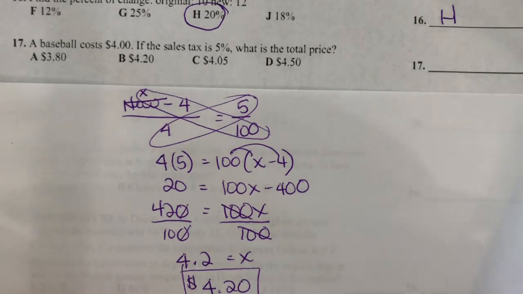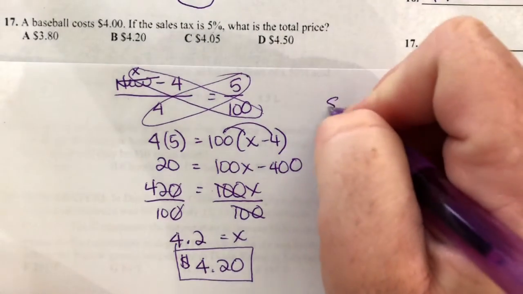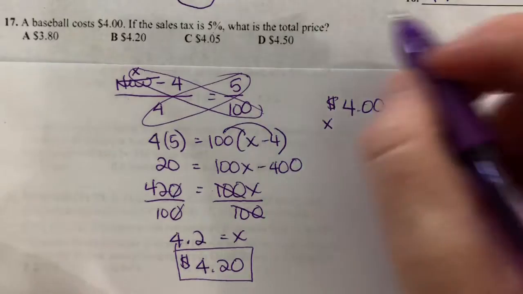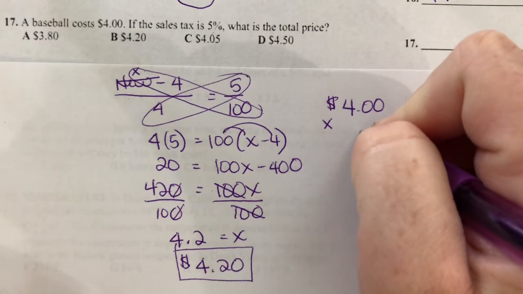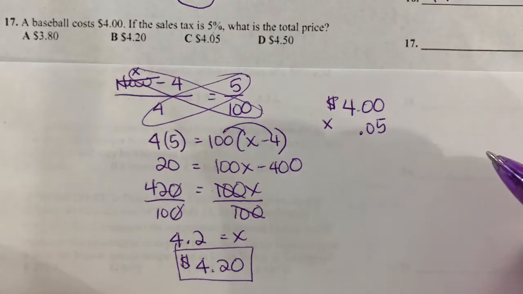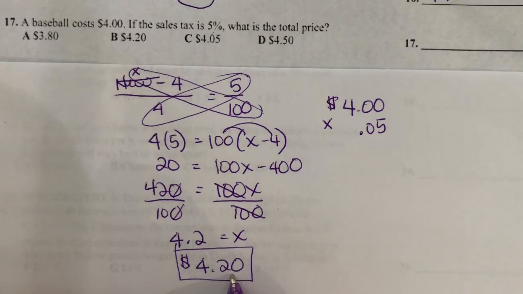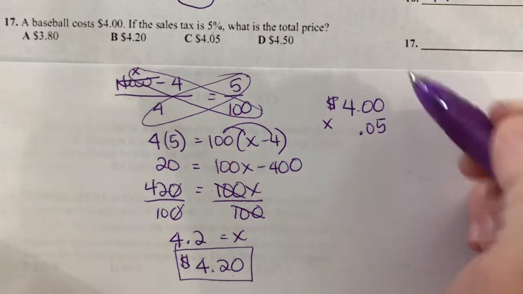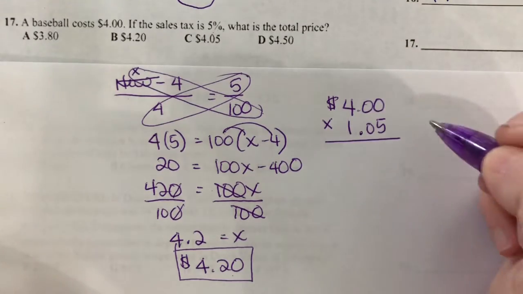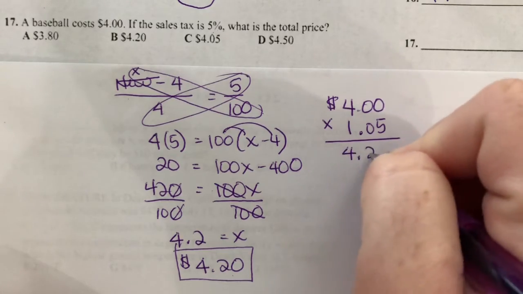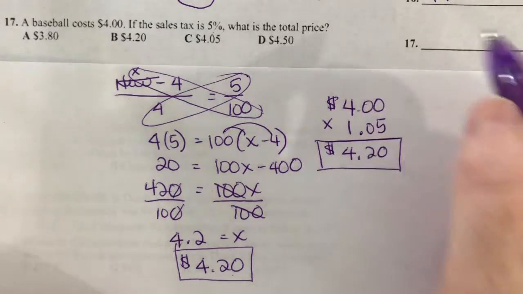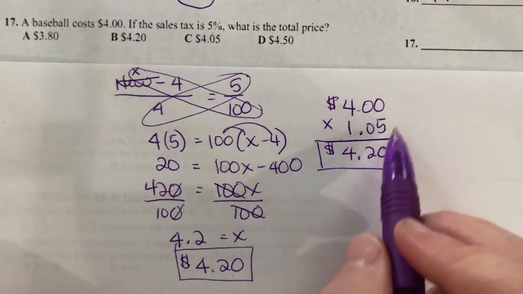The shortcut way is to just multiply our original amount, $4, times the decimal version of our percentage. So to change a percent to a decimal, you divide by 100, so that's 0.05. And then if I just multiply this, it would just tell me what the tax is, which was about 20 cents. I don't want to know just the tax. I want to know what the whole thing is going to be with this added in. So I stick a 1 in front here. So if you multiply this out, you will get 4.20.